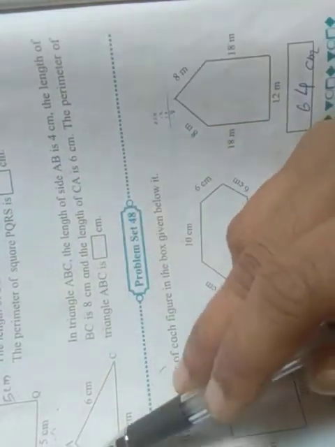Now here the name of the triangle is ABC. So in triangle ABC, the length of the side AB is 4 centimeter. The length of BC is given as 8 centimeter, and the length of CA is given as 6 centimeter. So what we have to find out now?